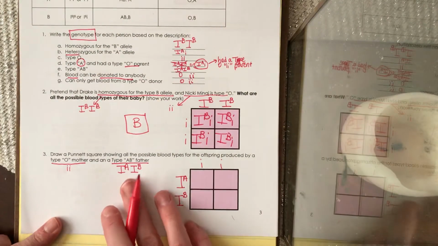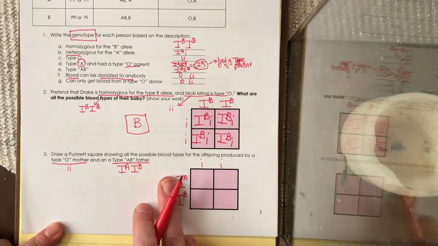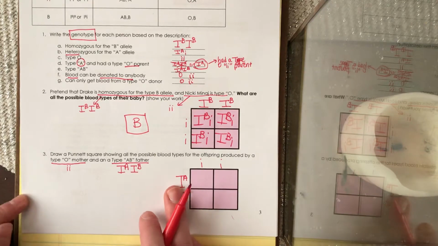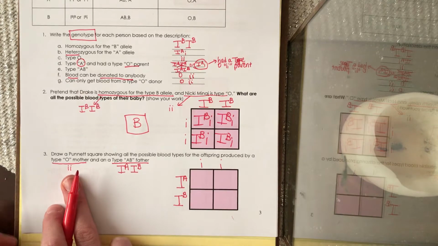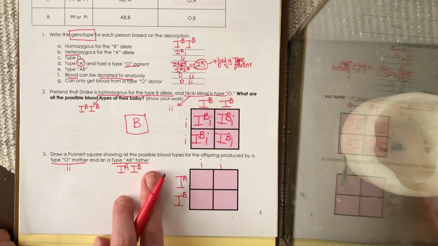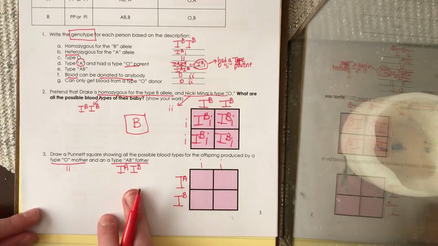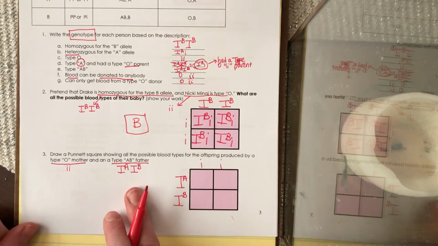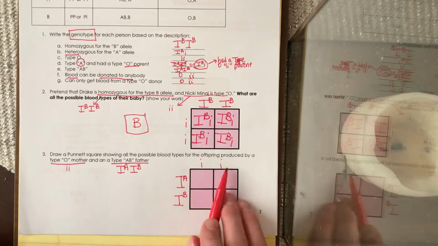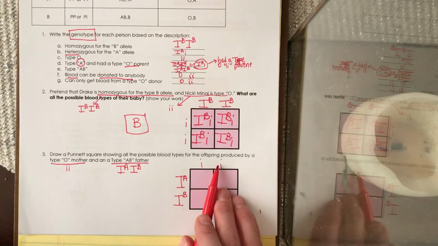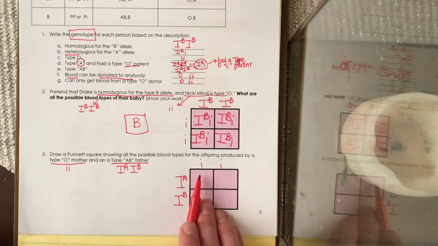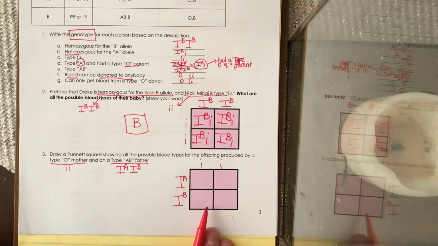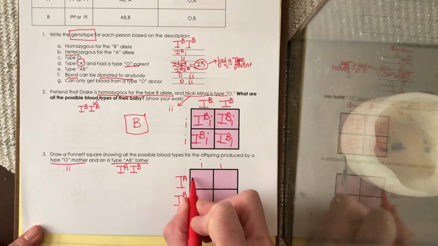For the next one, it says draw a Punnett square showing all the possible blood types for the offspring produced by a type O mother, so she has the genotype ii, and a type AB father, so he has the genotype IA, IB. So here I put the two i's for the O mother, and here's the IA, which is the A allele, and IB, which is the B allele for the AB father.